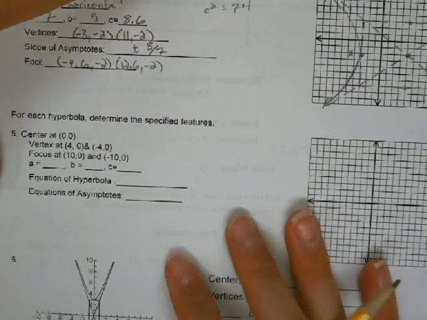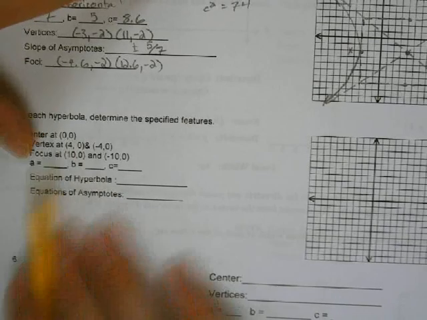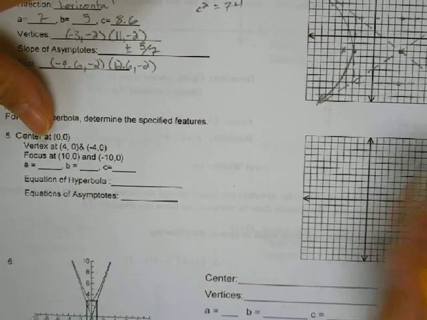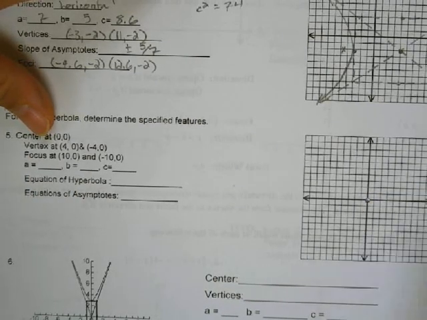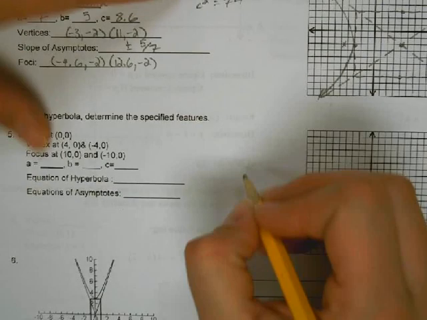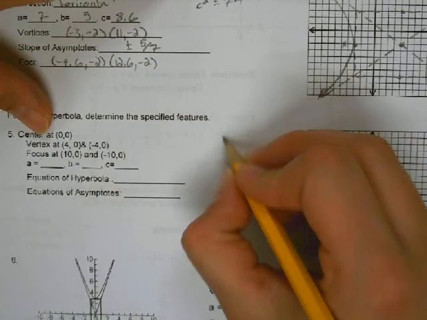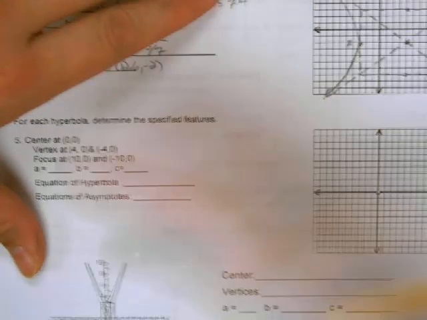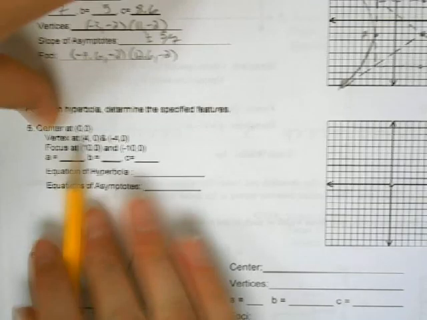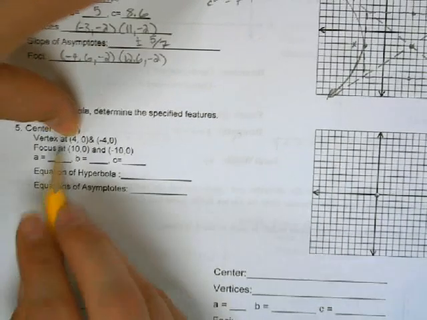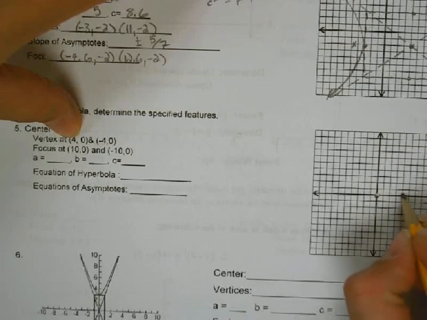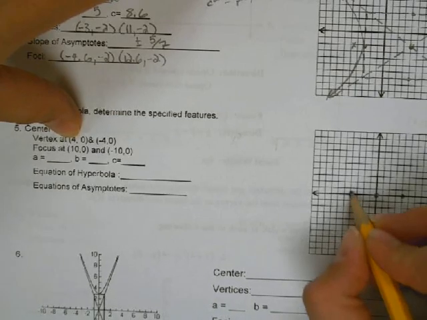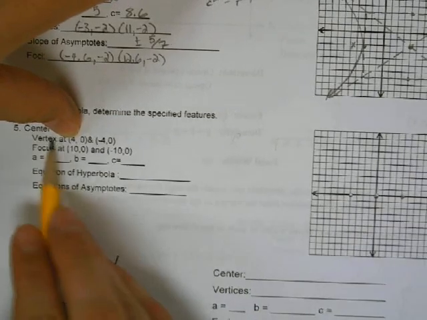Now, you have to be able to take information as well and actually create equations from information. These should be pretty quick, though. So start with the center at 0, 0. Honestly, when I go to write my equation, I'm going to do it all together. So that tells me I've got x squared and y squared. Actually, I take that back. We're not going to do that because there's something else that has to happen. We're just going to plot our points. So I got 0, 0. Vertex is 4, 0. And the other one is negative 4, 0.